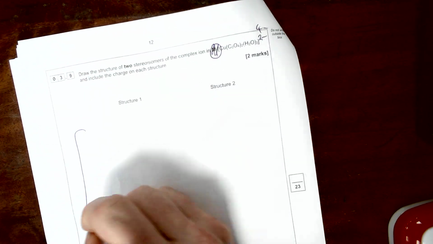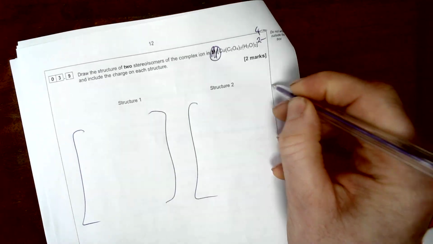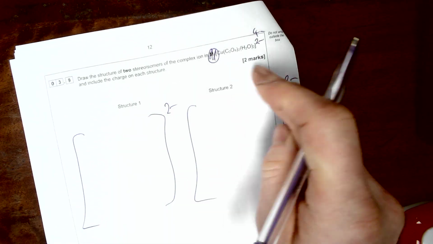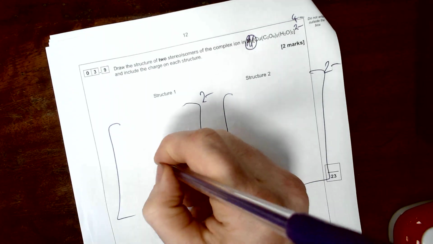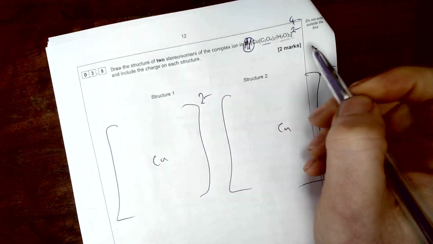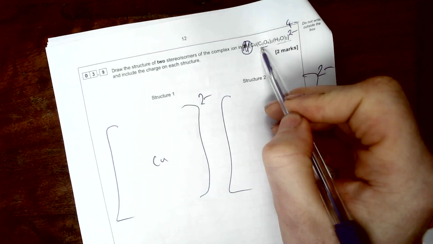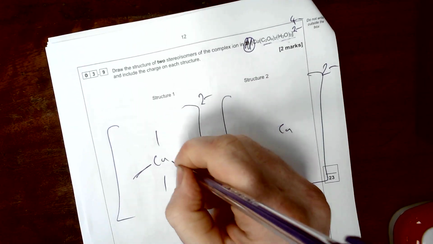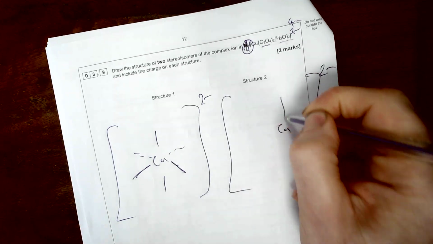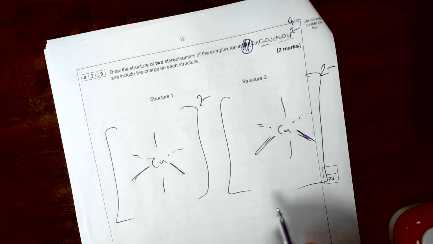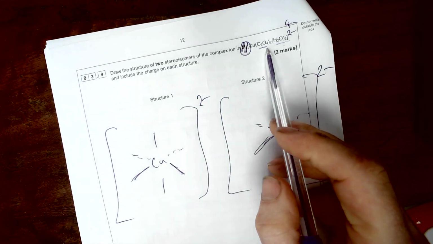Right, so what we've got then, it wants 2 stereoisomers, so I'm going to draw some square brackets. I'm going to put my 2 minus there, or my 4 minus there. I'm going to put copper in the middle. These are bidentate ligands and these are unidentate ligands. So 1, 2, 3, 4, 5, 6. We're dealing with octahedral coordination number. This bit was done well. Most people got that. Now, you've got 2 bidentate ligands.